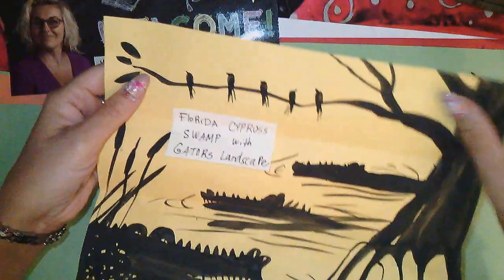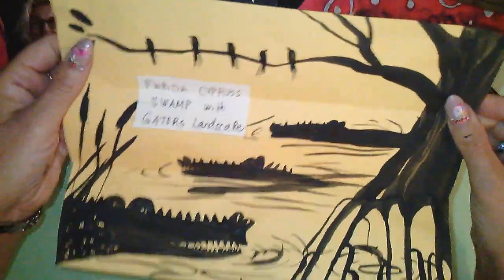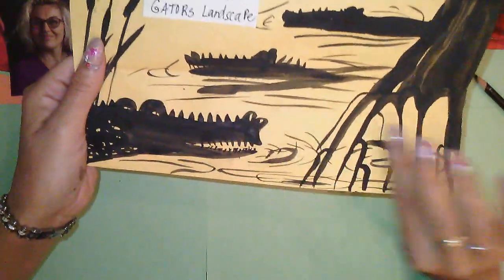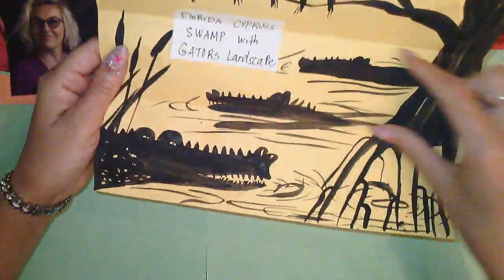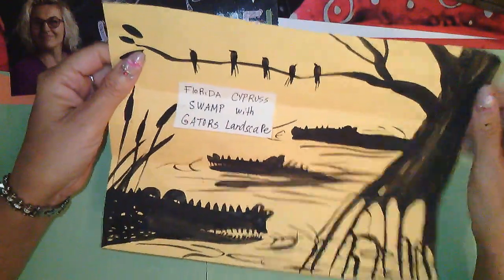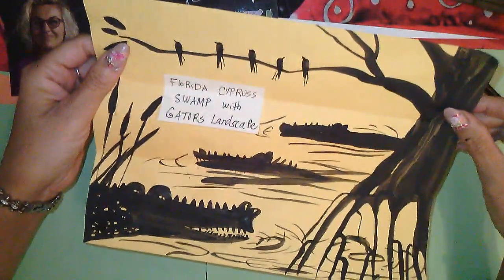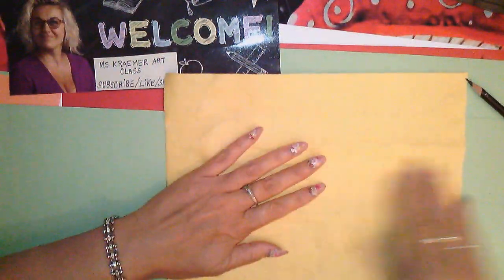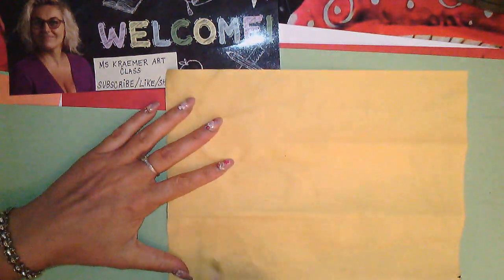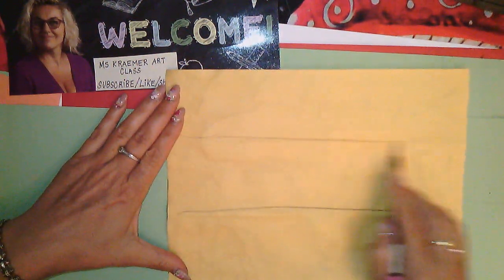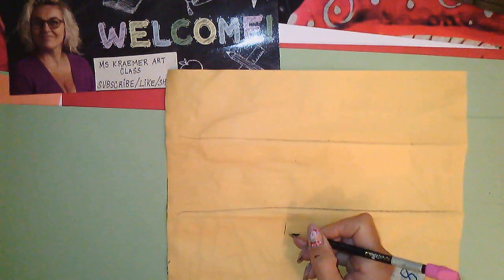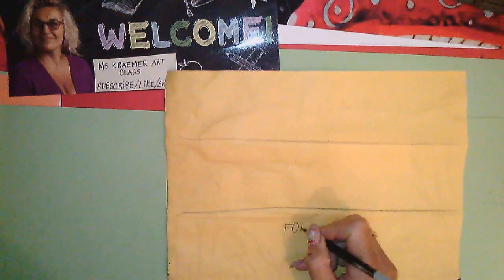1, 2, 3. This is where the birds will be. And in the foreground is where the gators are going to be. This is the middle ground in the middle. And this is the background for the skies. So we have 2/3. Let me show you on the background. 1, 2, 3. This one is foreground.